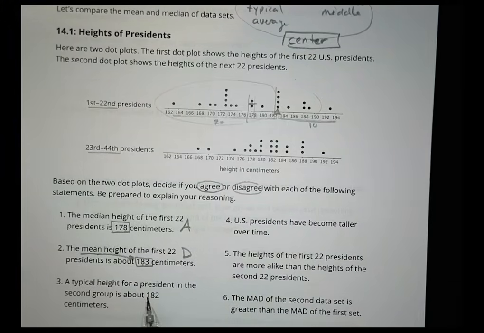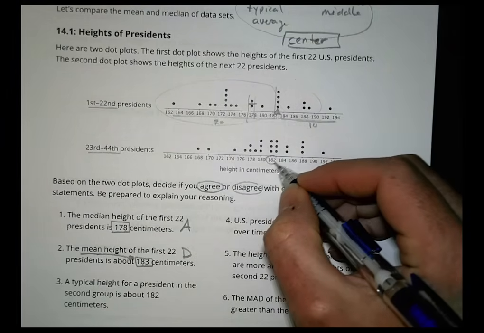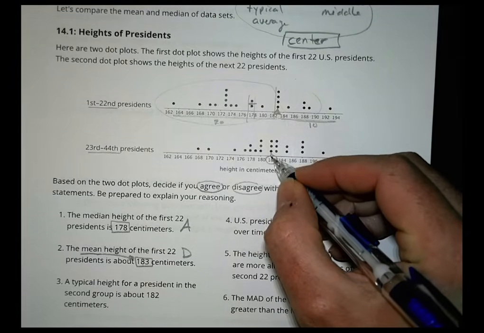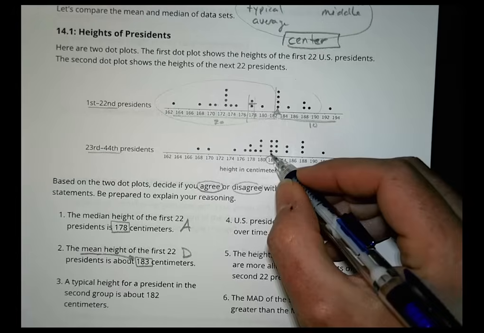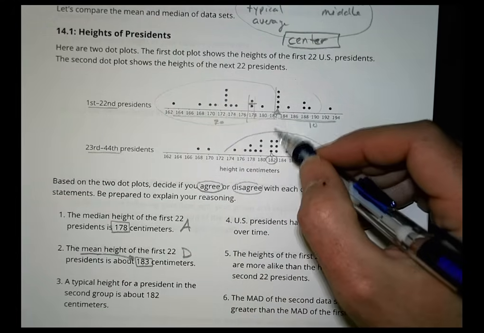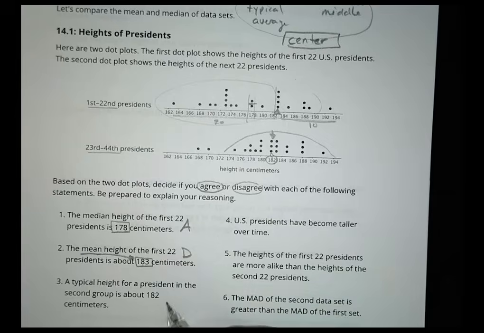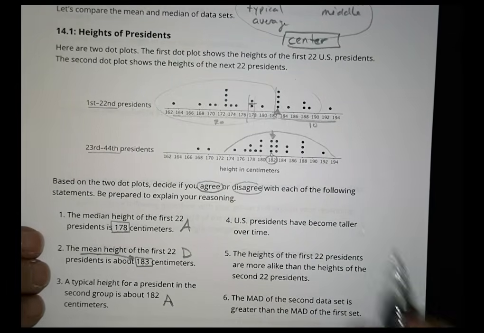A typical height for a president in the second group is 182 centimeters. So typical, again, kind of looking at what might be the center here. Is that a typical height, about 182? Well, for the most part, this is fairly symmetrical, right? And that seems to be somewhere in about the middle there. So we could probably go with that's probably a good guess of what is typical or what might be the center for all the presidents in that second group. Okay, again, we could find out for sure, but it seems like a pretty good guess.